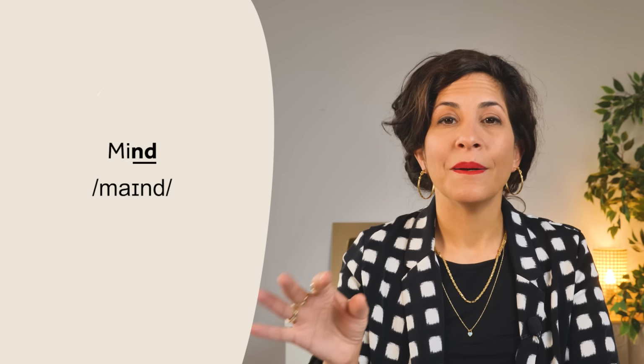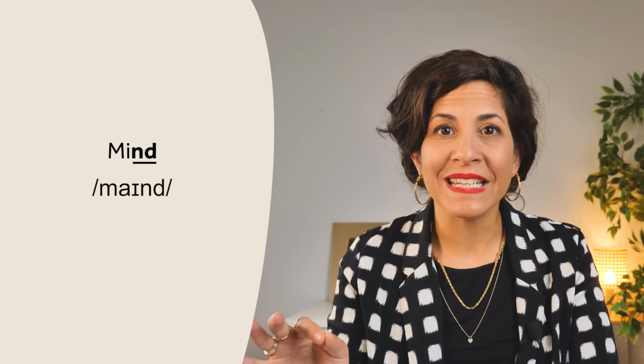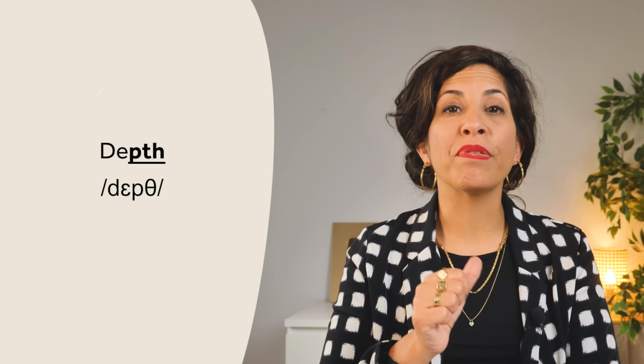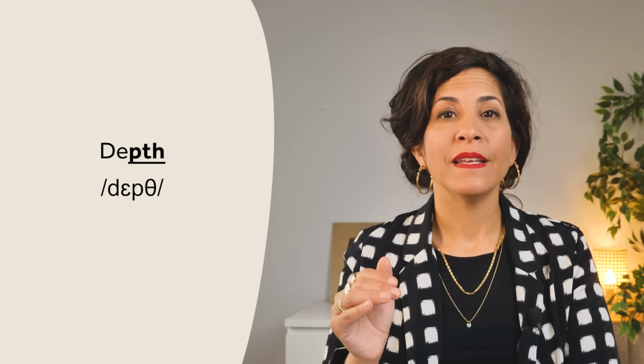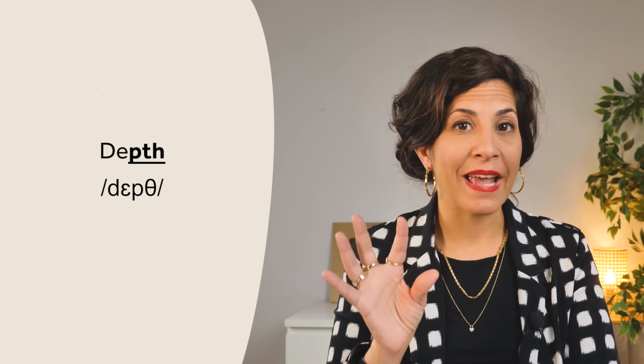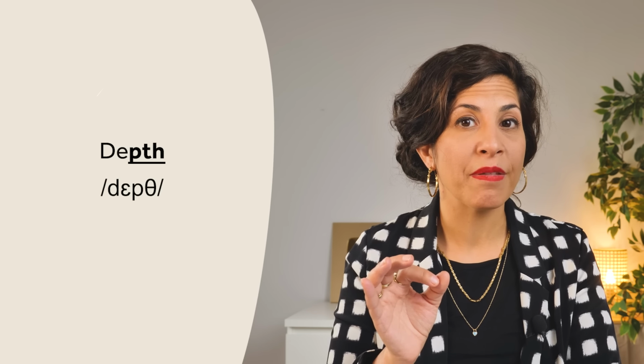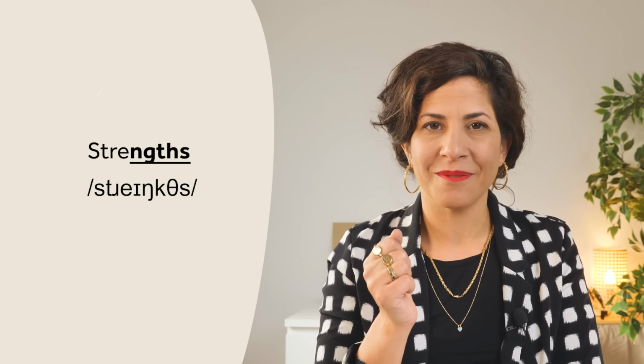Mind. Mind. Nd. Depth. PTH. Depth, not depth. Okay, get to that TH. Depth. Strength. Let's try to add an S at the end. Strengths, right? Strengths. Look at all these different consonants at the end of one word. Strengths. Good. All right, good.